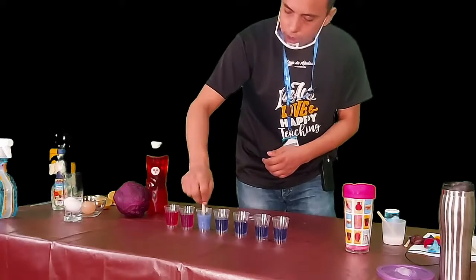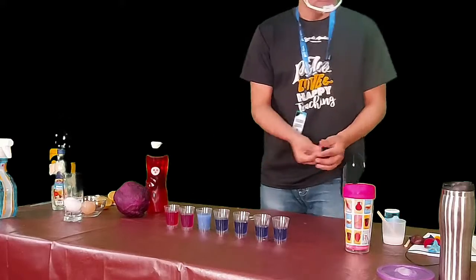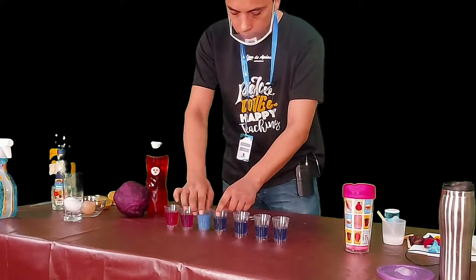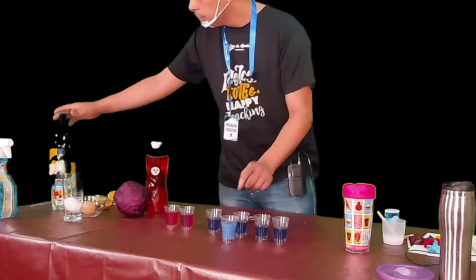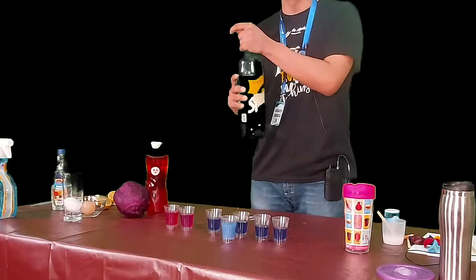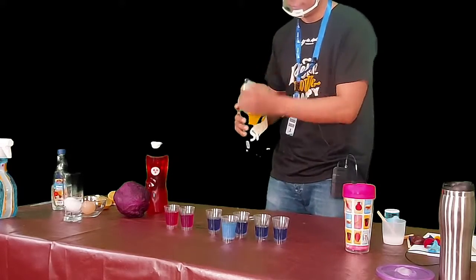So guys, this change in color that we are observing here is kind of that evidence for the chemical reaction or the chemical change happening, okay? I'm gonna skip this one here. I'm gonna use the soda, of course. Why do you think we chose soda that is transparent? I'm gonna pour it here.